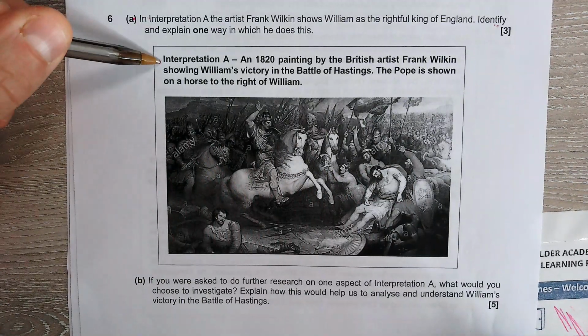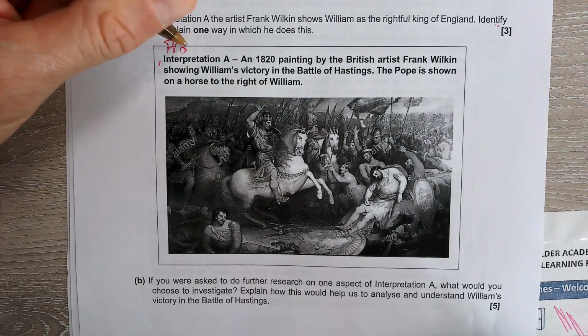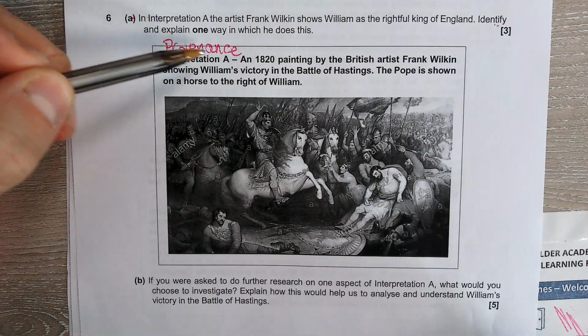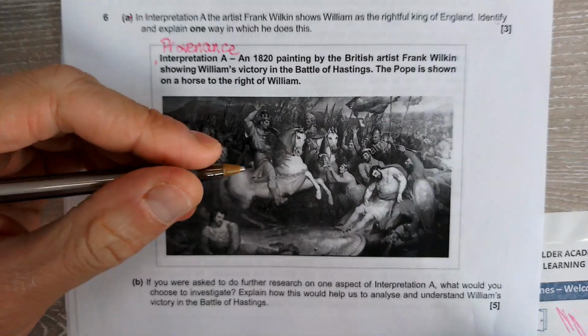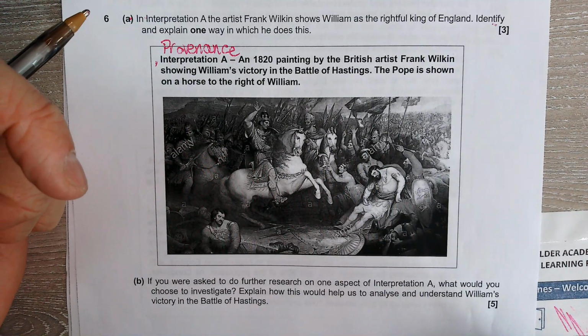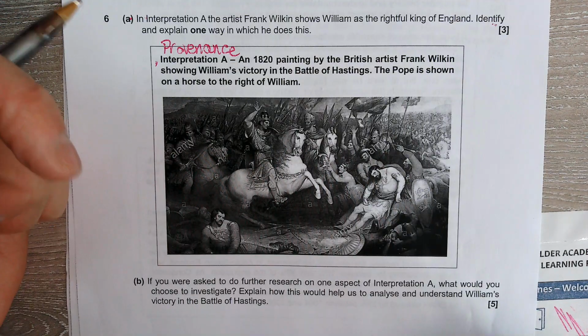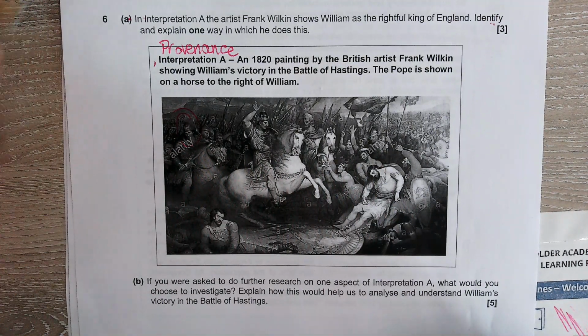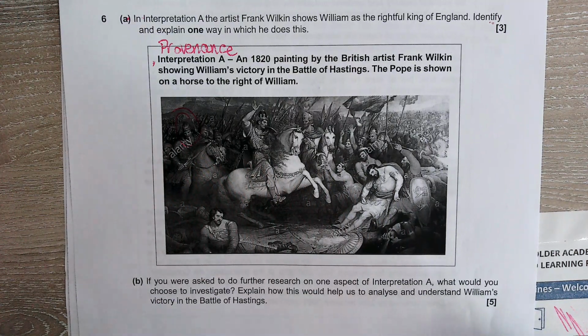It's going to give you some provenance. This is the provenance. It's the information about the source. Where has it come from? What is it? Interpretation A, an 1820 painting by the British artist Frank Wilkins showing William's victory at the Battle of Hastings. The Pope is shown on a horse to the right of William. Here he is. You can't see that very well, can you actually? Never mind. We'll just have to use this pencil for now.